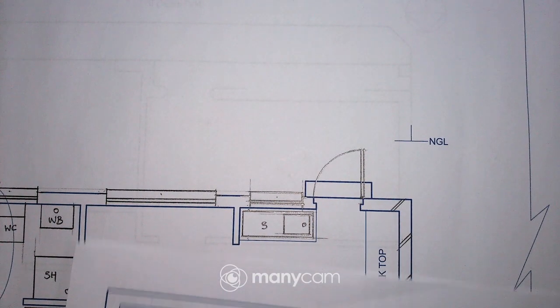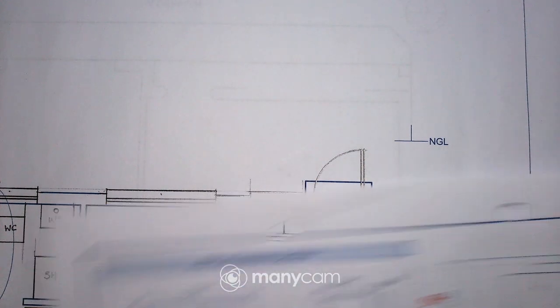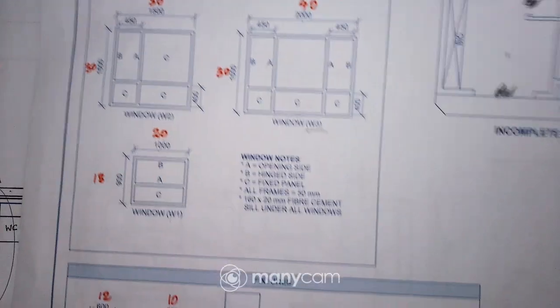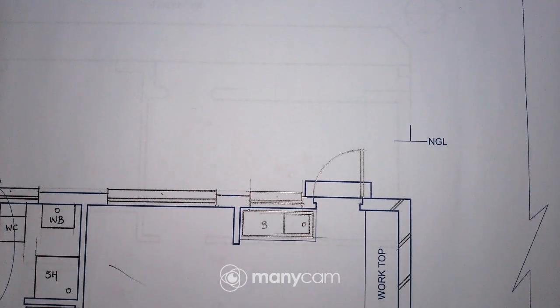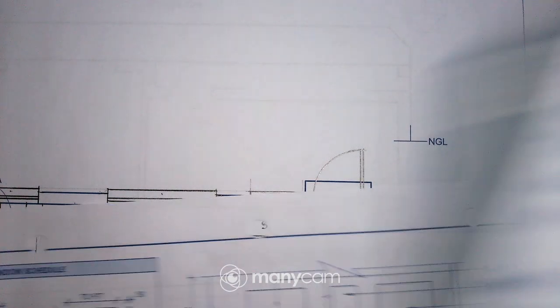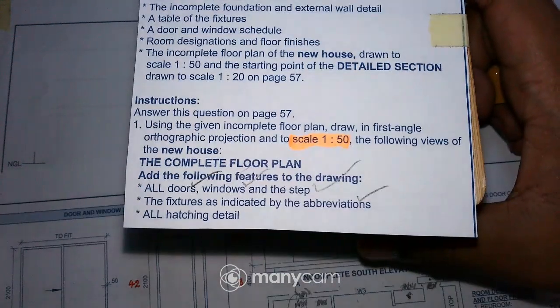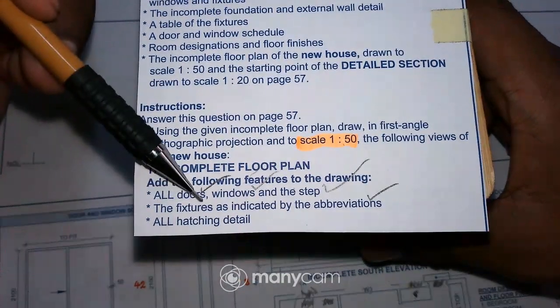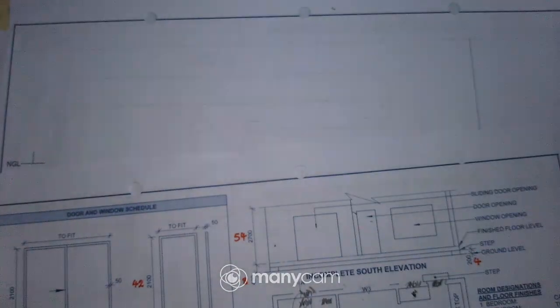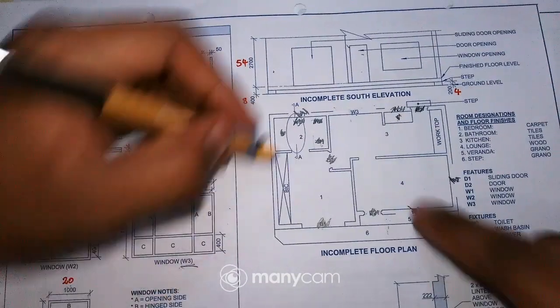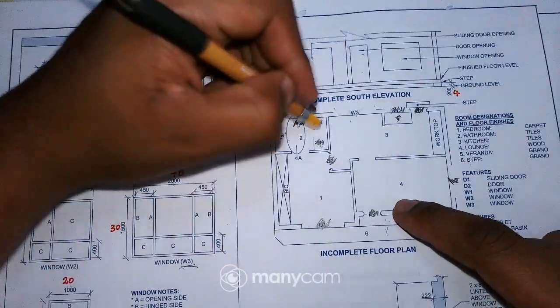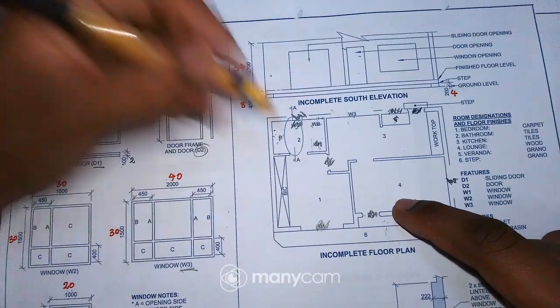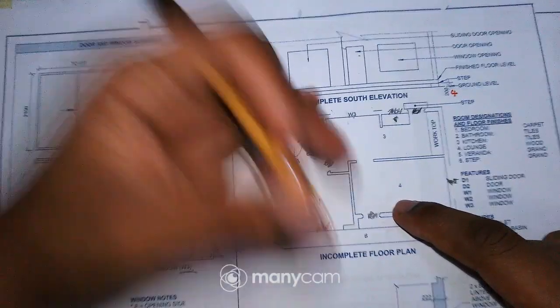Okay, so for all the windows you do the same thing. The difference is just the length, because as you can see, window 2 is 30 and window 1 is 20, but when you draw the window it's the same, right? Okay, we also had to add the features as indicated by the abbreviations. We had abbreviations on our information sheet, the B, the WC, and all that, right?